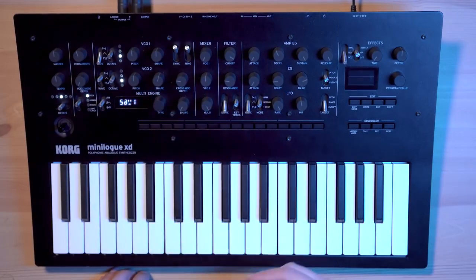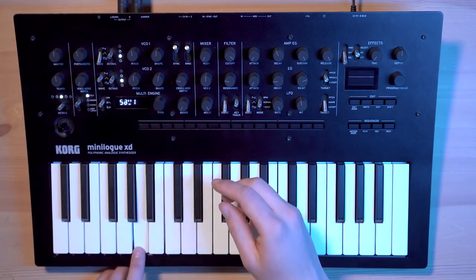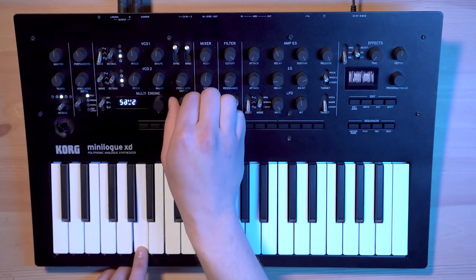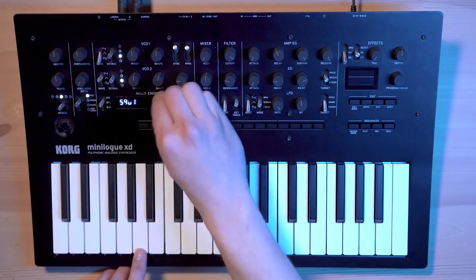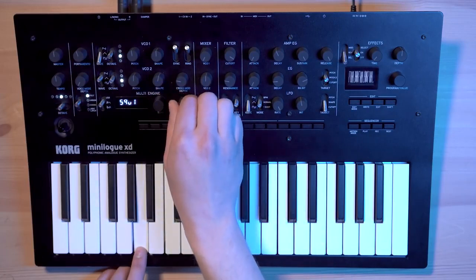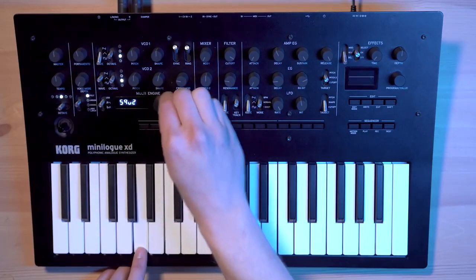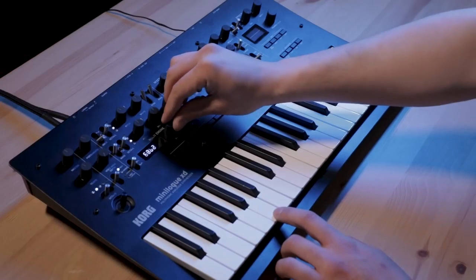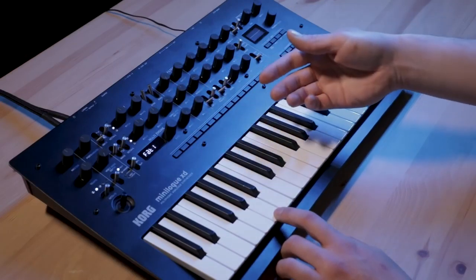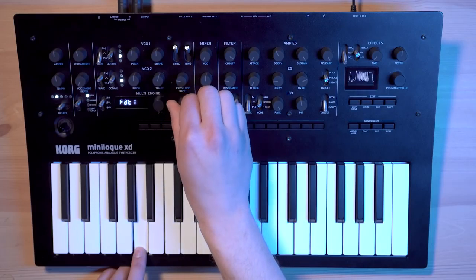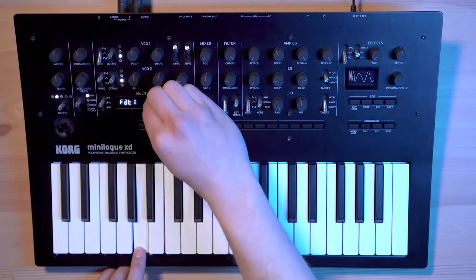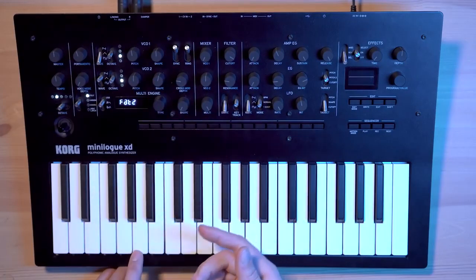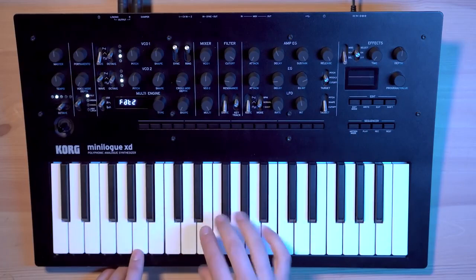But after the sines, there's a couple analog modeled waveforms, like saw waves, and then square waves, and then some digital waveforms that aren't really modeled after an analog waveform. And modulating those becomes really fun because you can get some cool digital timbres out of it.